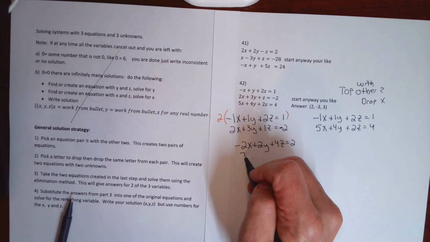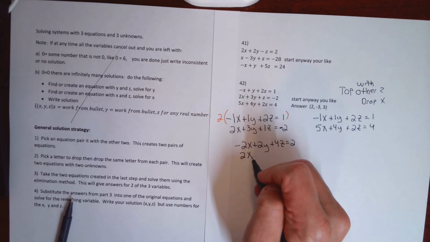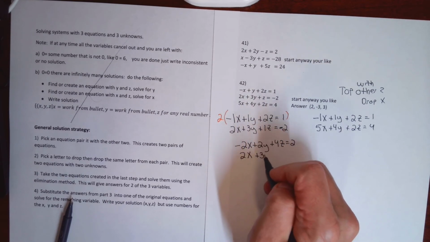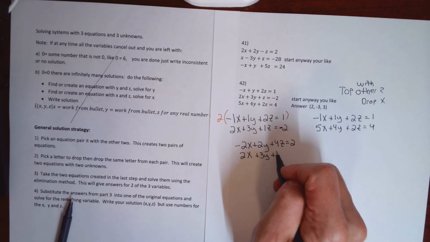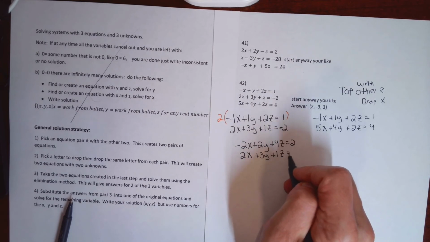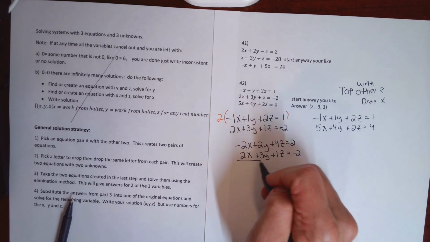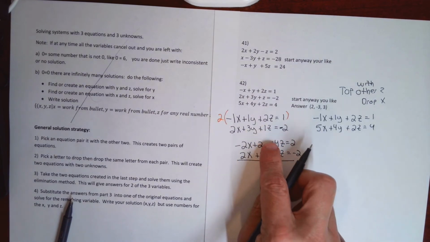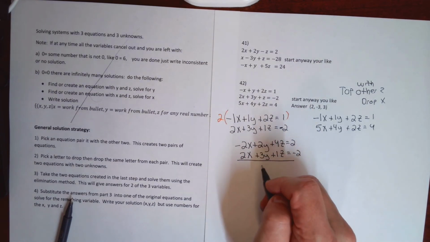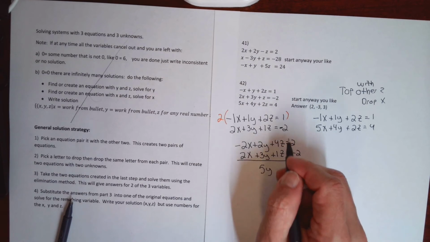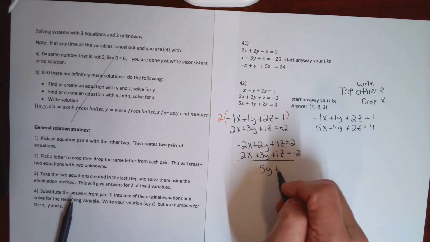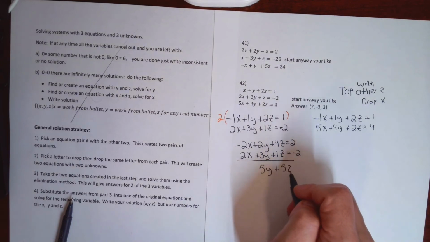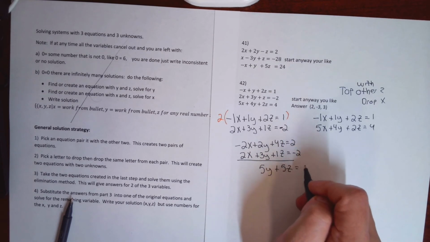And I can leave the bottom equation 2x plus 3y plus 1z equals negative 2. The x's cancel. 2y plus 3y is 5y. 4z plus 1z is 5z. 2 plus negative 2 is 0.